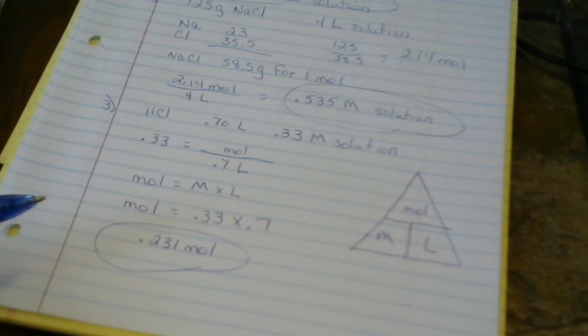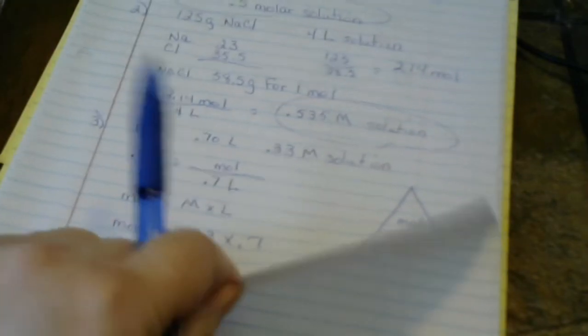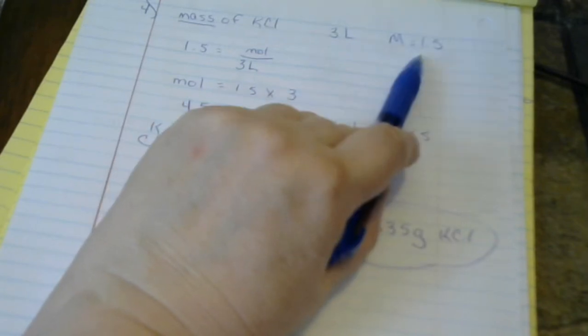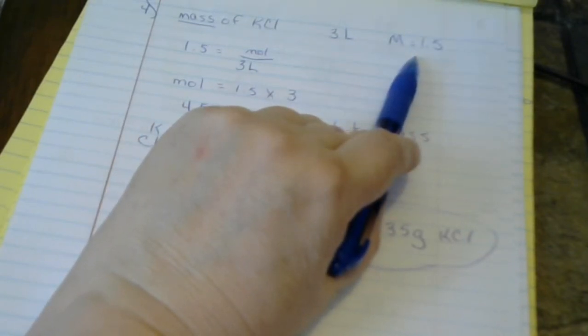All right, so let's look at the next one. On number 4, what mass of KCl is contained in a 3-liter solution that has a molarity of 1.5? Okay, so let's go back to my thing.